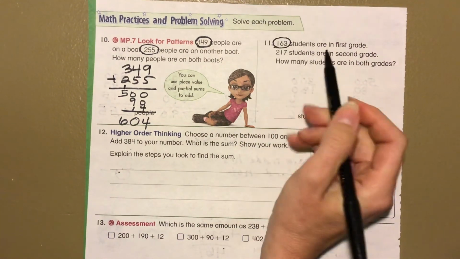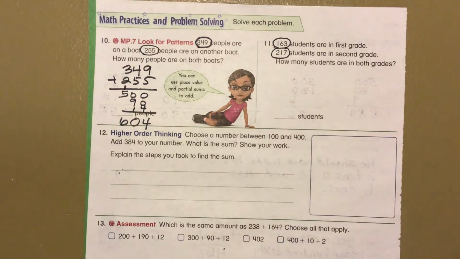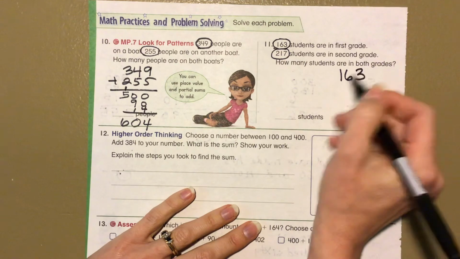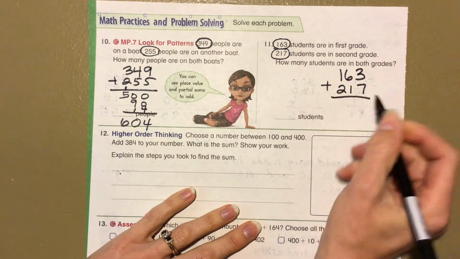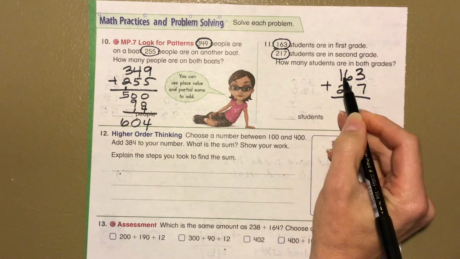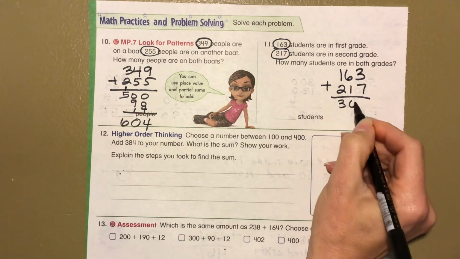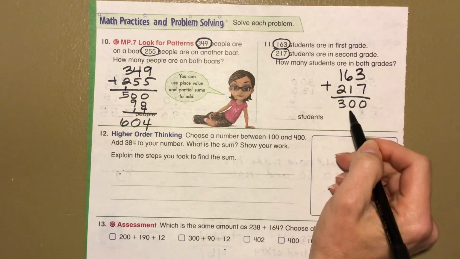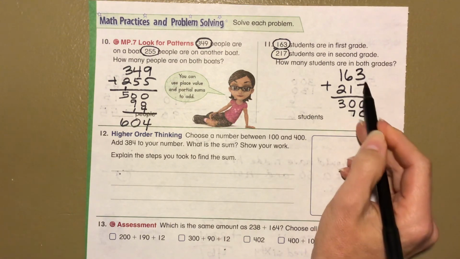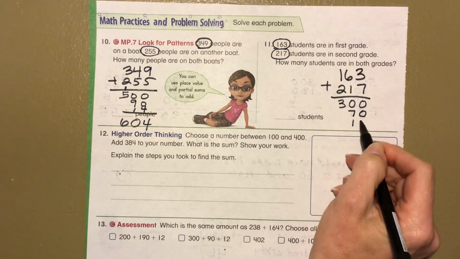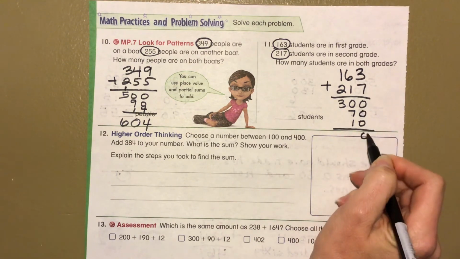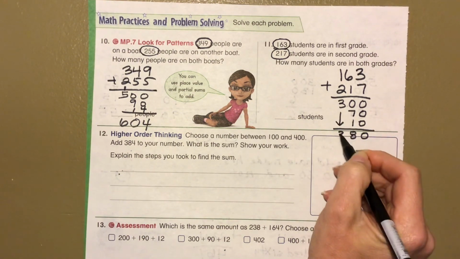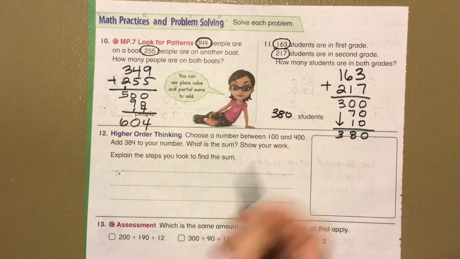Okay, number 11. 163 students are in first grade. 217 students are in second grade. How many students are in both classes? So again, we're going to do partial sums again. 163 plus 217. Let's add according to place value. 1 plus 2 is 3, and I need to put zeros there because we're doing 300. Now we're going to do our tens. 6 plus 1 is 7, and then 3 plus 7 is 10, and then we're going to add it. All those zeros equal 0. 7 plus 1 is 8, and 3 plus nothing else is 380 students.